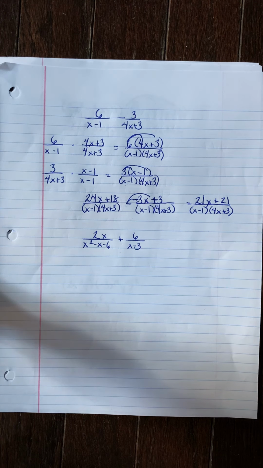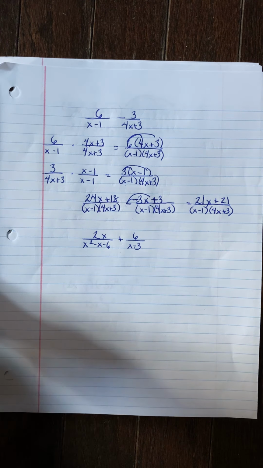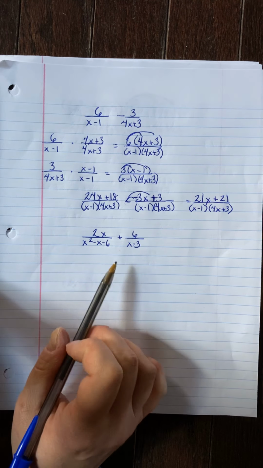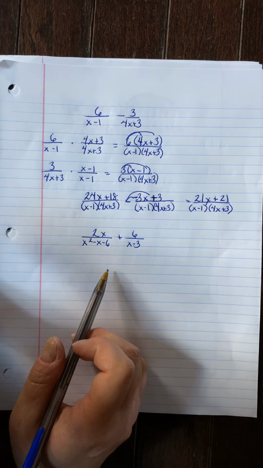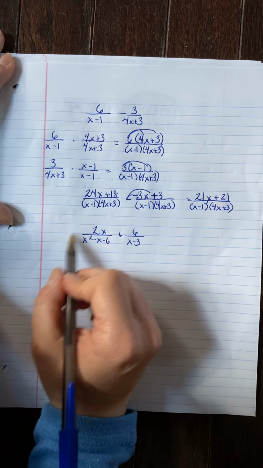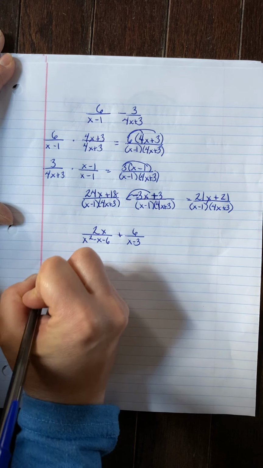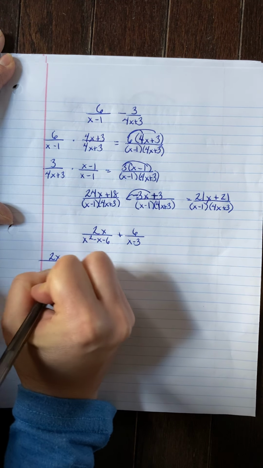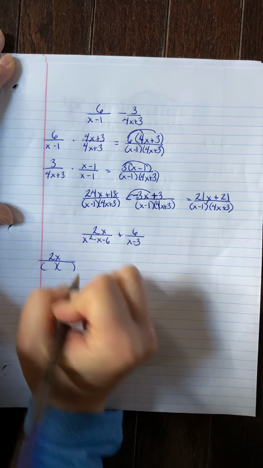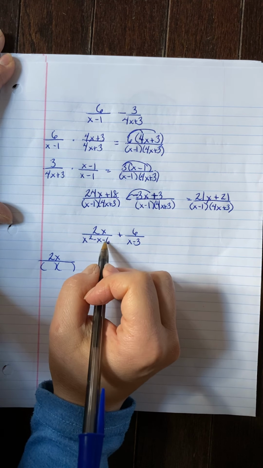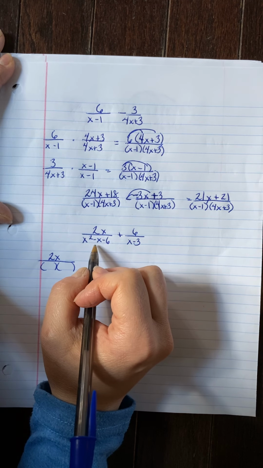I'm going to look at this last one, which is adding. But I have x squared minus x minus 6. And before I can do anything with it, I need to factor this bottom out. So I'm going to put my 2x, and I'm going to put 2 sets of parentheses. I need a product of 6 with a sum of negative 1.